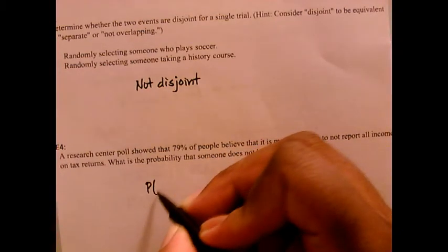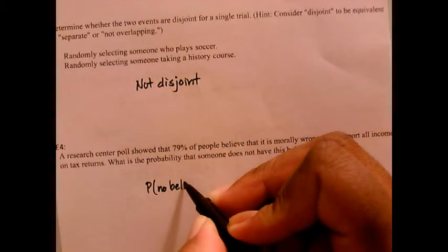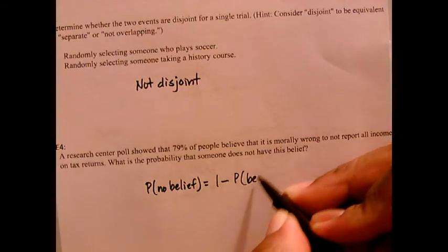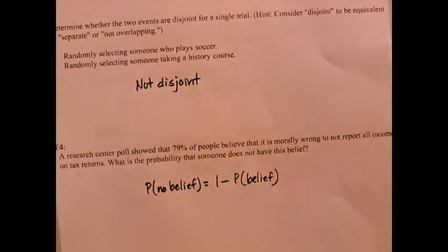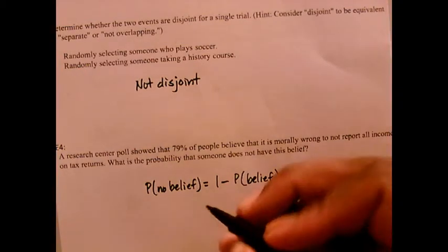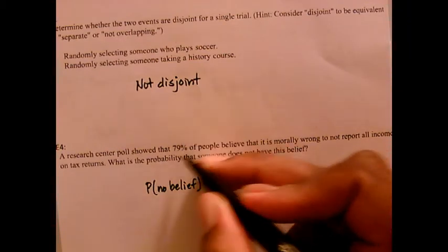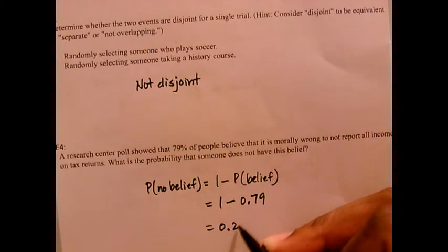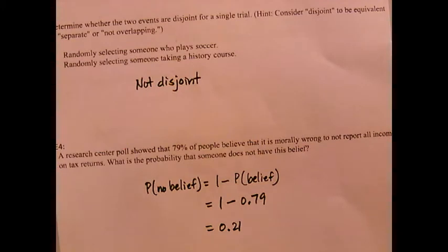Well, the probability of not having this belief will be 1 minus the probability that someone does have the belief that it's morally wrong to not report all income on tax returns. So this will be 1 minus 79% as a decimal, which is 0.79. So 1 minus 0.79 will be 0.21. So here the probability that someone does not have the belief that it is morally wrong to not report all income on tax returns will be 0.21. Okay.